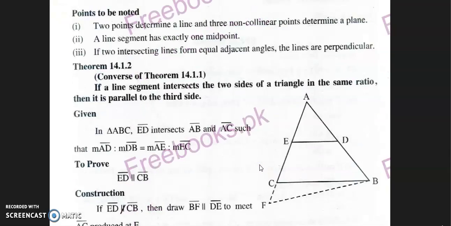So now talking about the next one, this has been discussed in your first theorem, that if a line segment intersects the two sides of a triangle in the same ratio, then it must be parallel to the third side. Means, as I have explained, that this is the line segment, it is parallel to your third side.